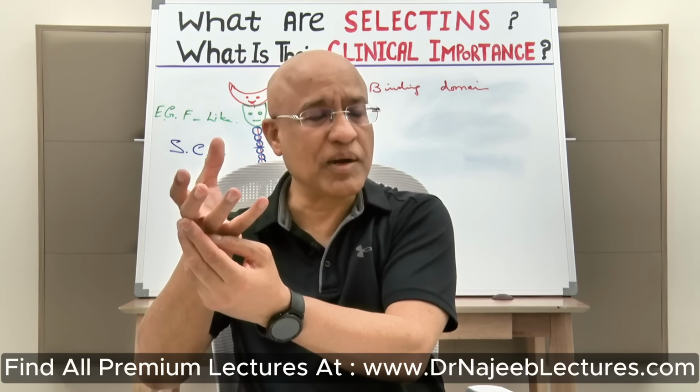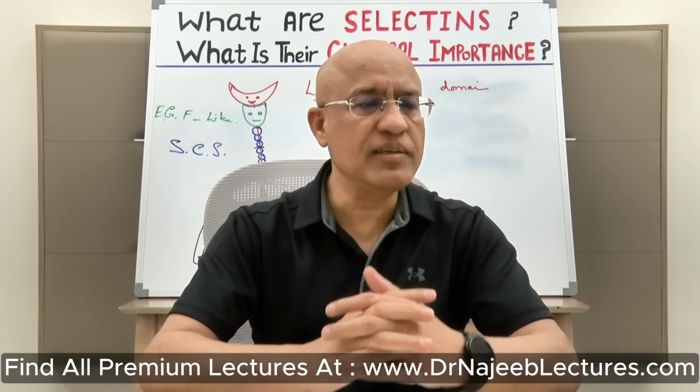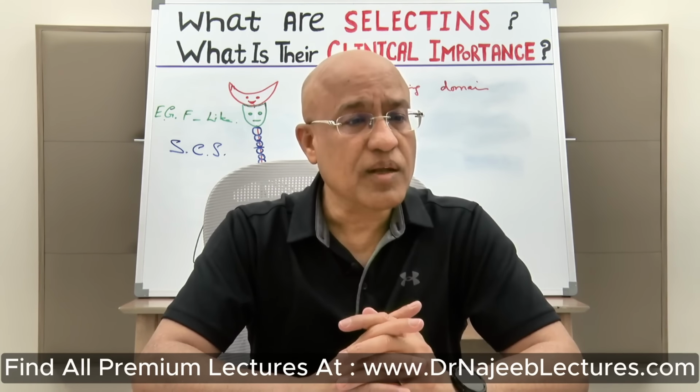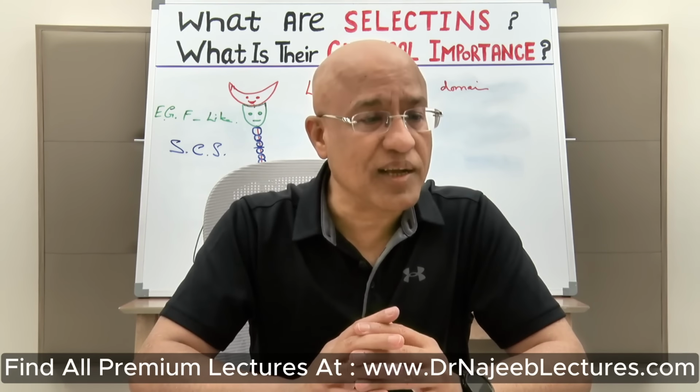Then it will bind with more selectins, right? But the other group of selectin is also what? Making weak bonds and transient bonds. When blood flow comes, it will further roll. So selectins play a very important role in cellular events of acute inflammation. Rather, the very early event that is called leukocyte rolling.